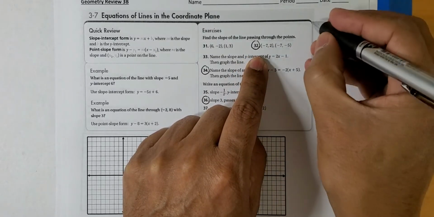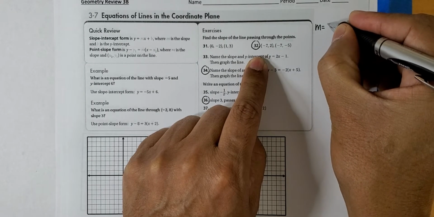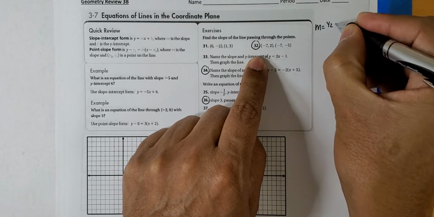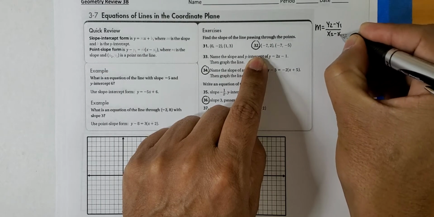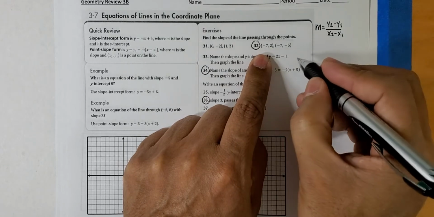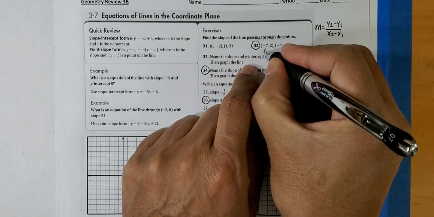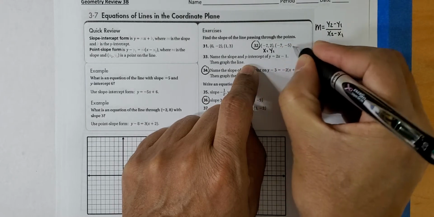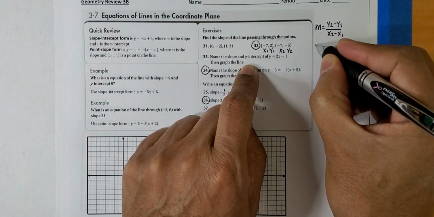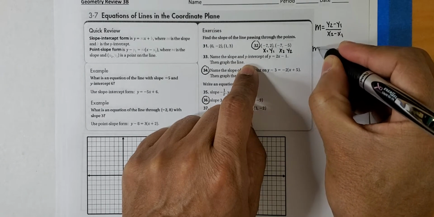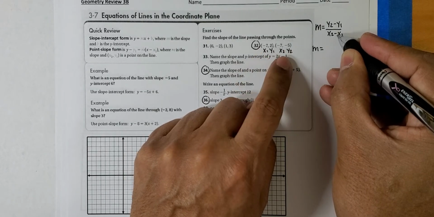In the notes, you saw a formula, and you've seen this one before. This is the slope formula, so y2 minus y1 over x2 minus x1, okay? Before you plug in any values into this formula, label them on the points. So this is x1, y1, x2, and y2. When I substitute these values into this formula, I should be able to find the slope of the line that contains these 2 points.